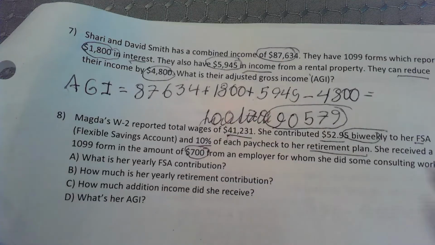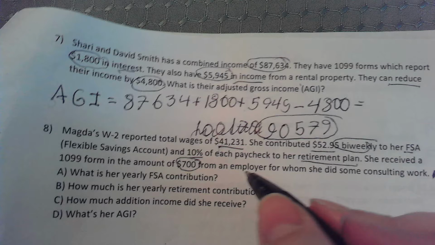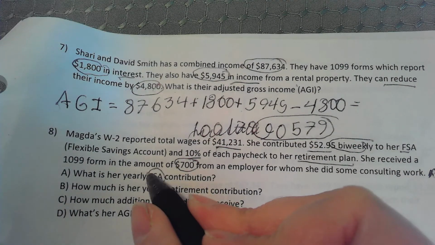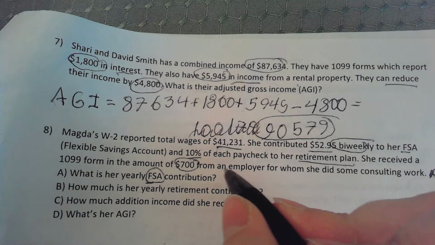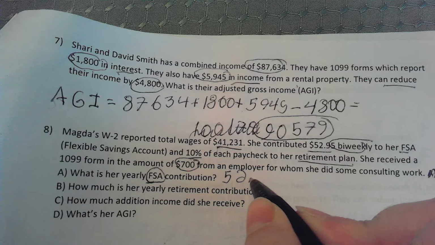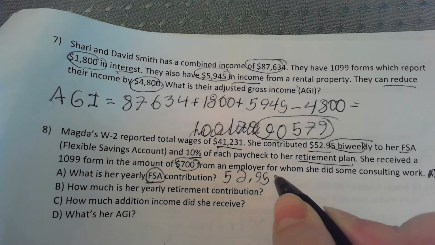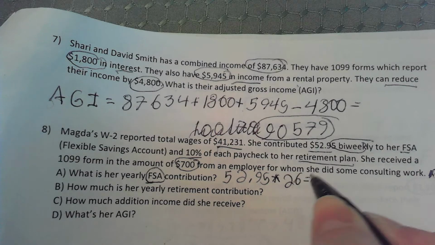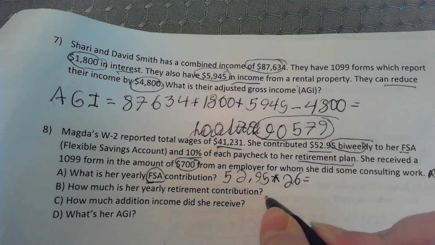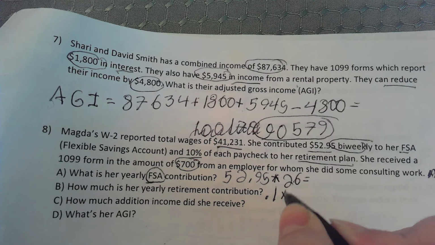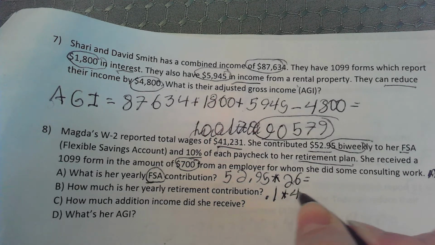Okay, so that should be over here. So her yearly flexible spending account, remember every bi-weekly means 26, so $52.95 times 26. For her retirement, it's going to be 10% as a decimal times her total wages.